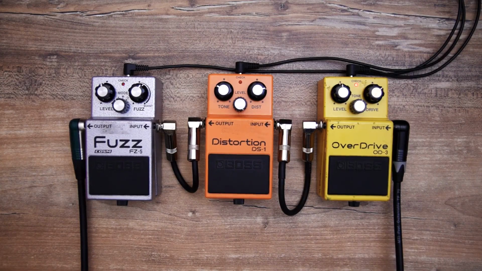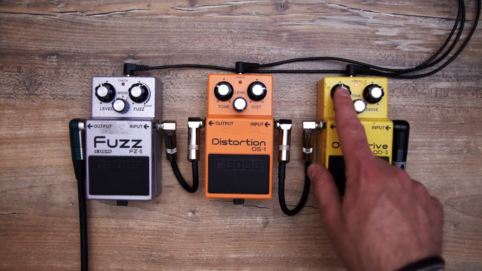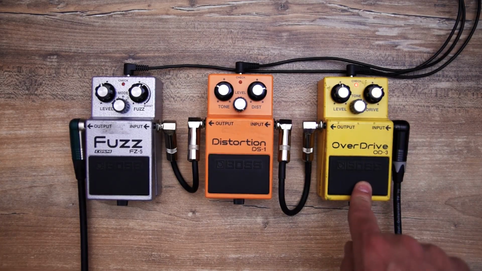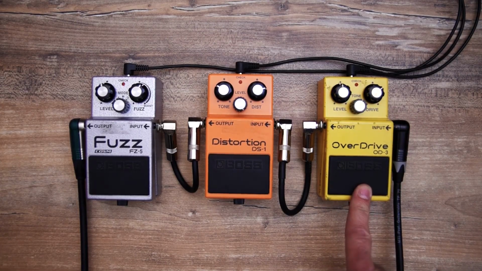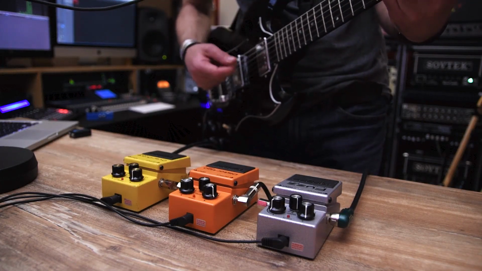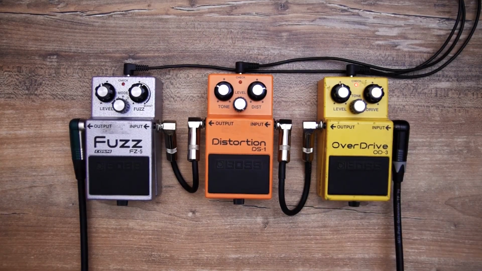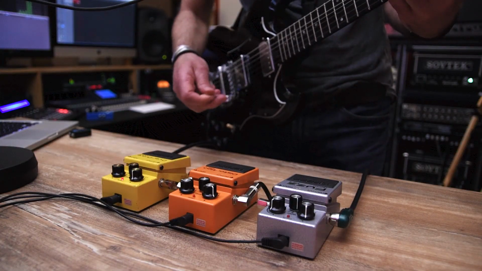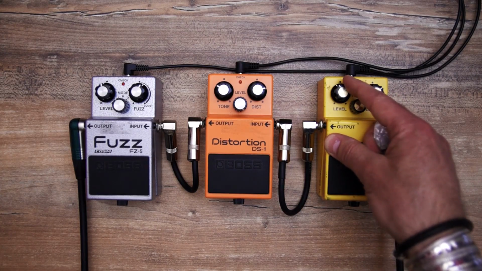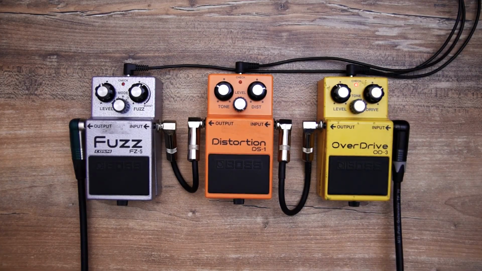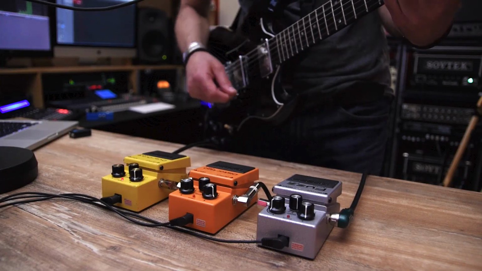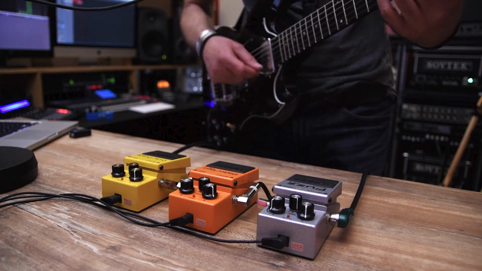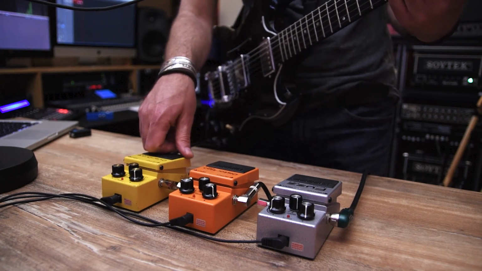And lastly, we'll focus on the overall volume with the level knob. It should be set accordingly. The level should be a bit louder than the clean signal on the overdrive. Clean signal. I turn it on. That's a bit too loud, relatively speaking, so I'm turning it to the 11 o'clock position. Now that's how I like it.